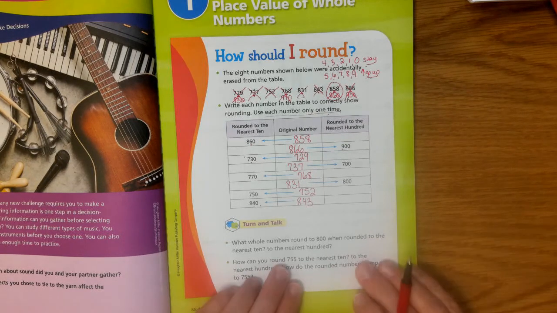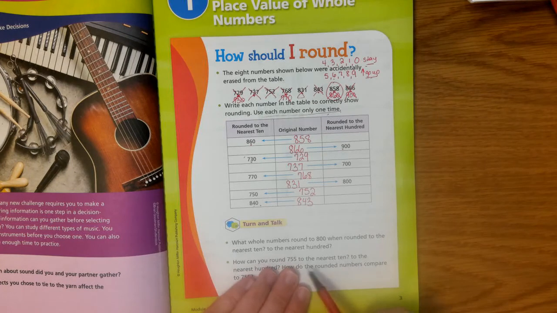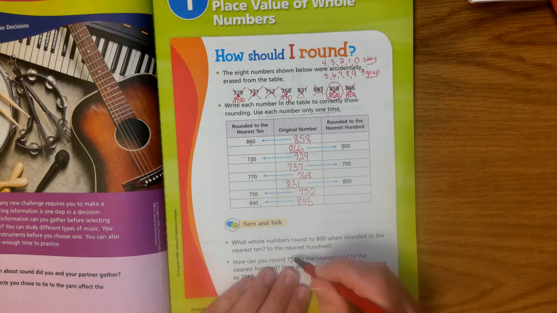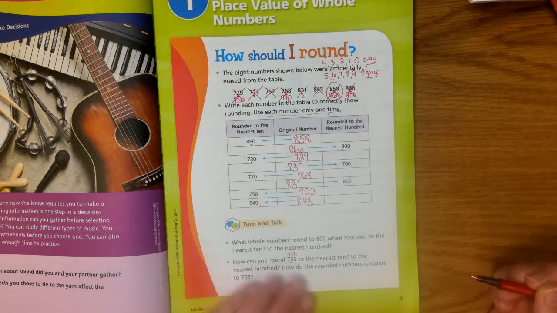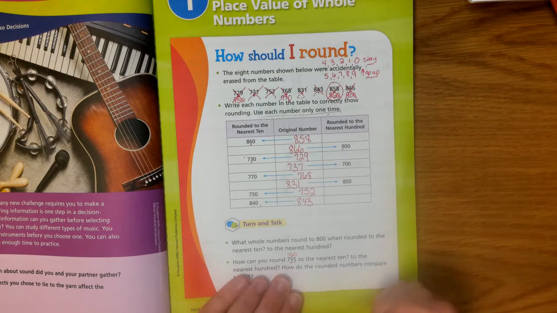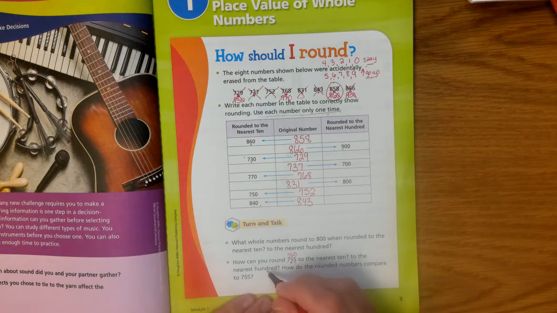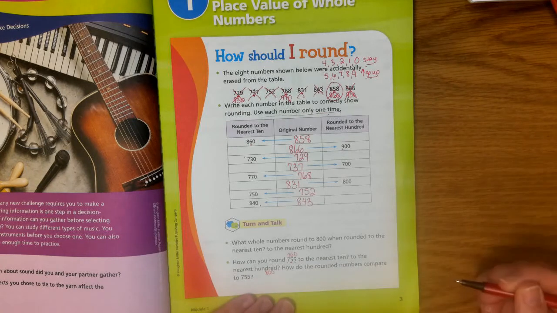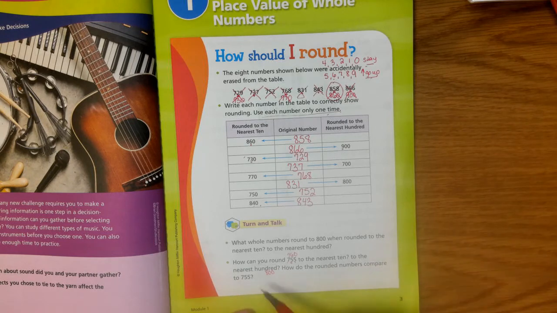And then if we're looking at how we would round 755 to the nearest 10, our 5 tells our 5 to go up, so this would be 760. If we want this same number rounded to the nearest 100, my 5 tells my 7 to get bigger, so it would be 800. And comparing them both to 755, 760 is closer, right, to 755 than 800.